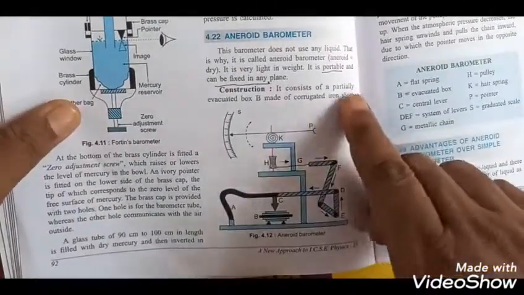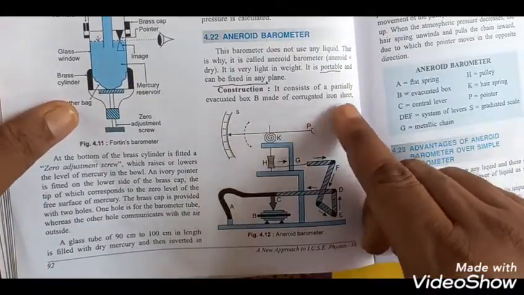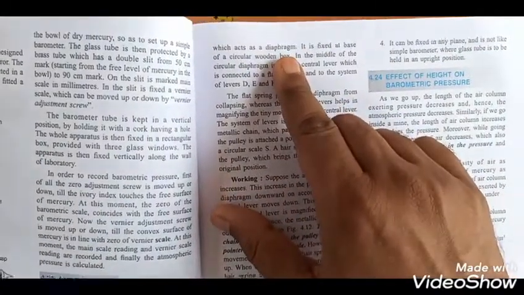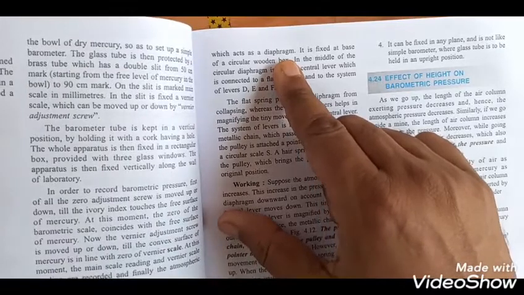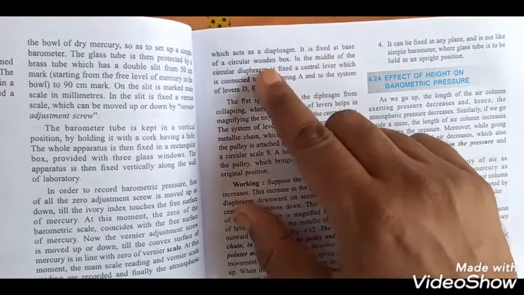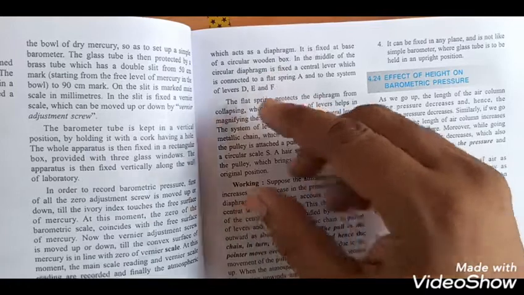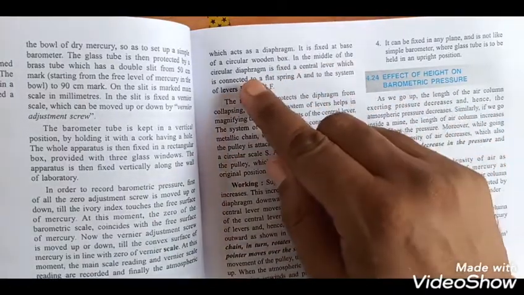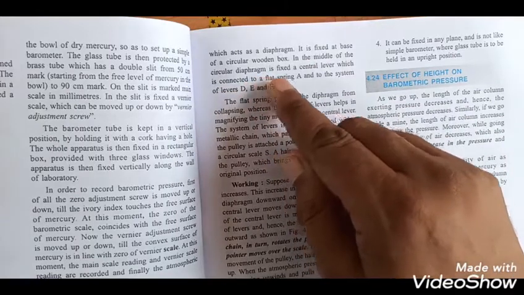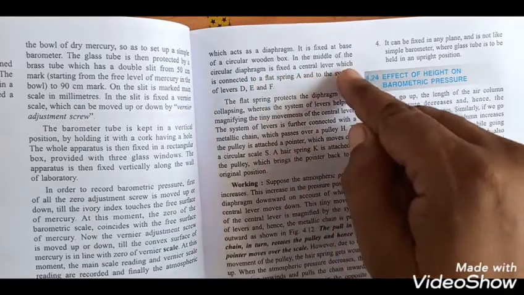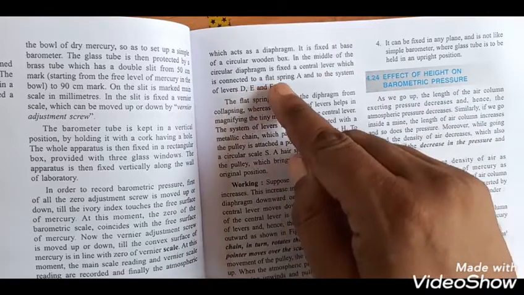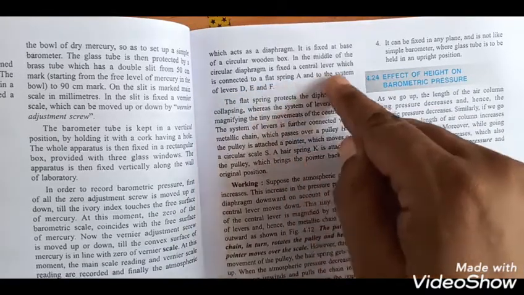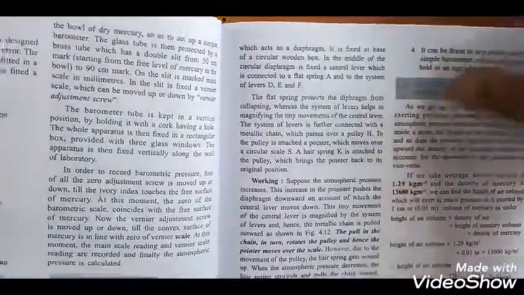It consists of a partially evacuated corrugated box, B, which acts as a diaphragm only. It is fixed at the base of a circular wooden box. In the middle of the circular diaphragm is fixed a central lever, which is connected to a flat spring A and to the system of levers D, E and F.